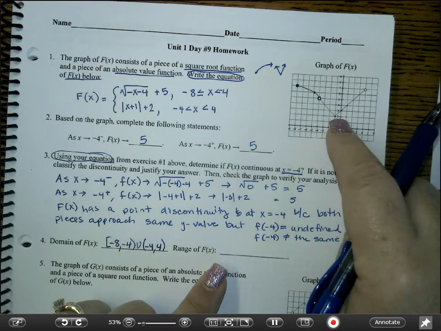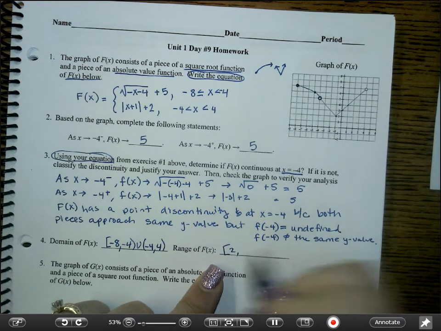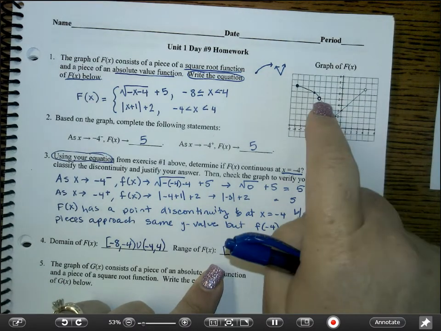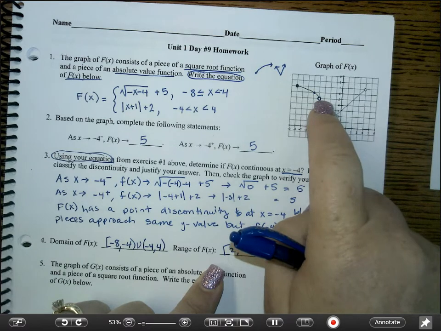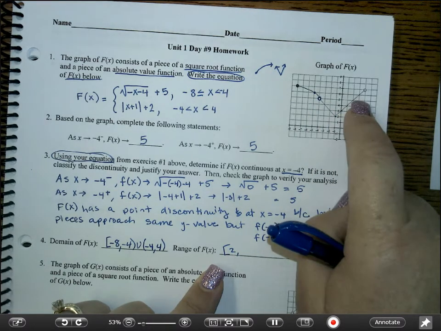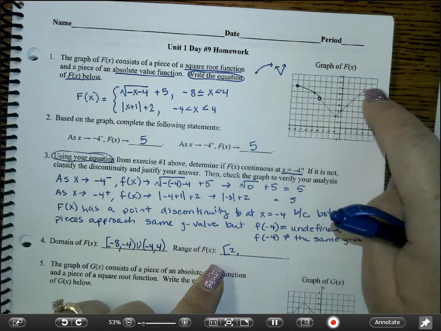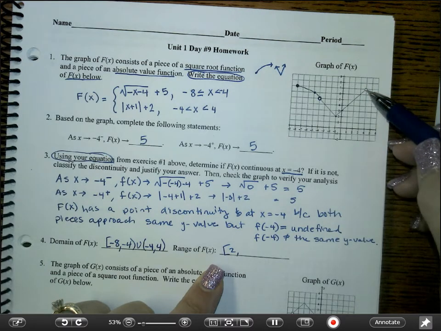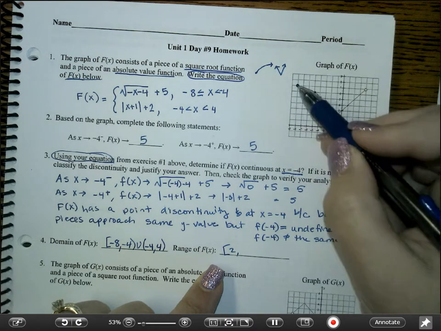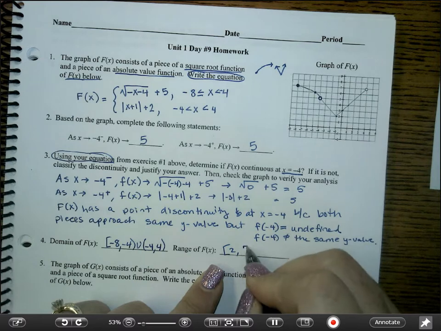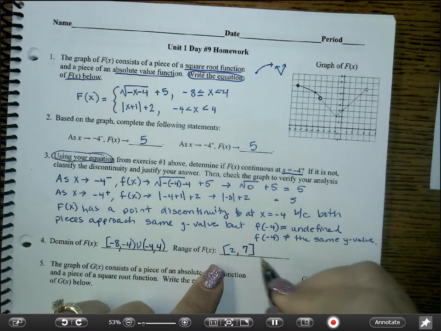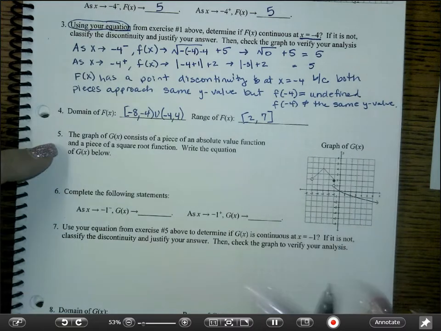Range, the smallest y value is 2. It includes 2. Even the y value of 5, which is not included here, it is included on this one. The y value of 7 is not included on this open circle, but it is included here. So we have brackets around 2 and 7. All right, so here we go.